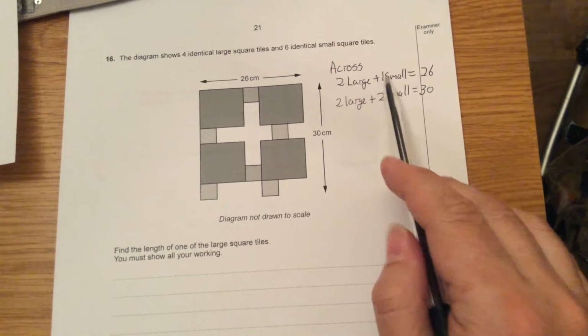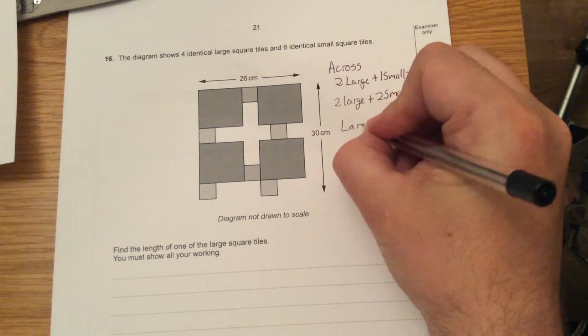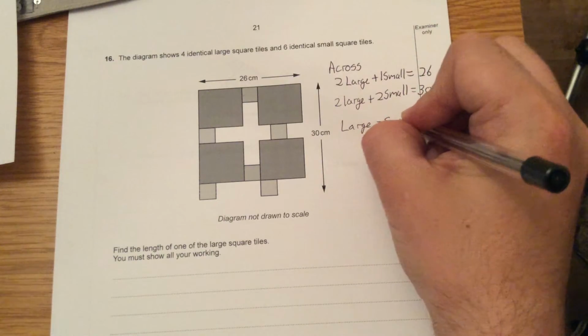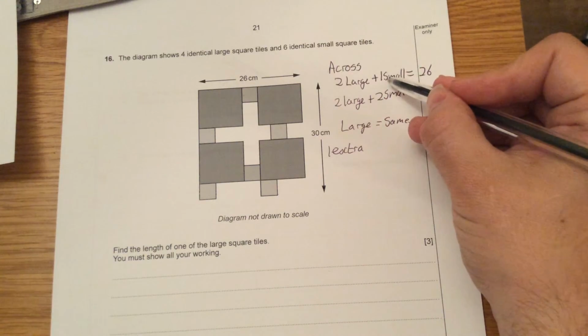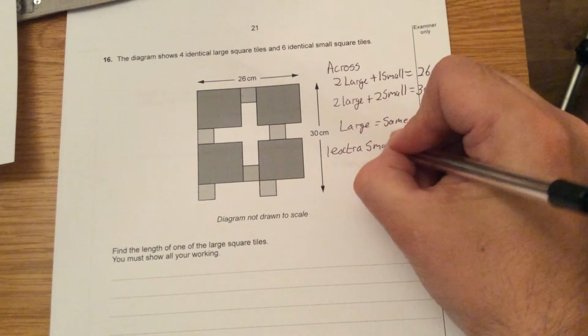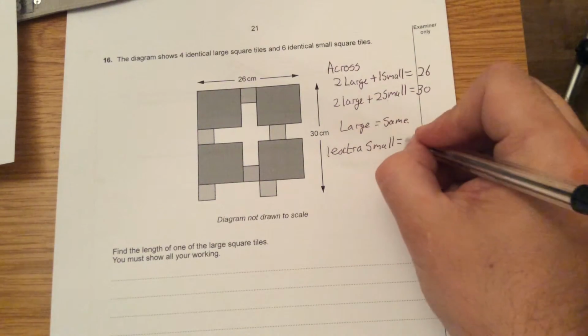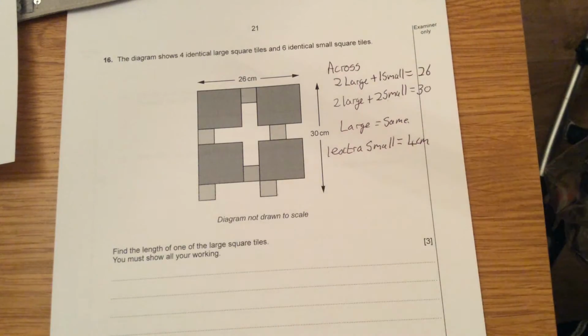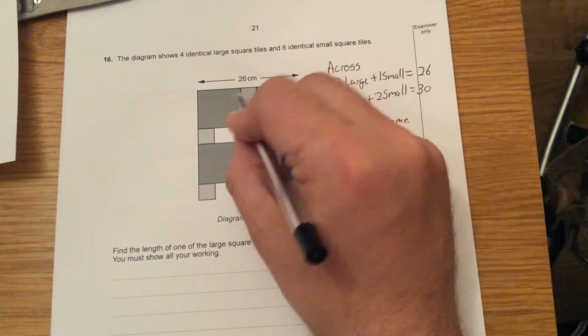I'm looking at those two things I formed, and I can see the difference. The large tiles are exactly the same, but there's an extra small one. Instead of having 1, you now have 2. So that 1 extra small one must be the difference between these numbers. So that extra small one has got to be 4 centimeters. They're asking us now to calculate the length of the larger one. So if I go back to the top, I'm going to put 4 centimeters on my diagram.